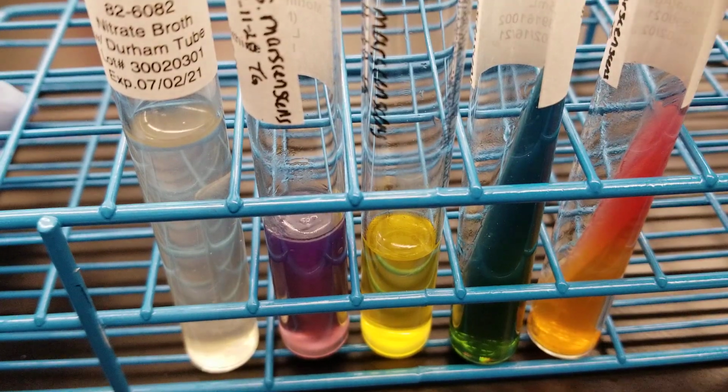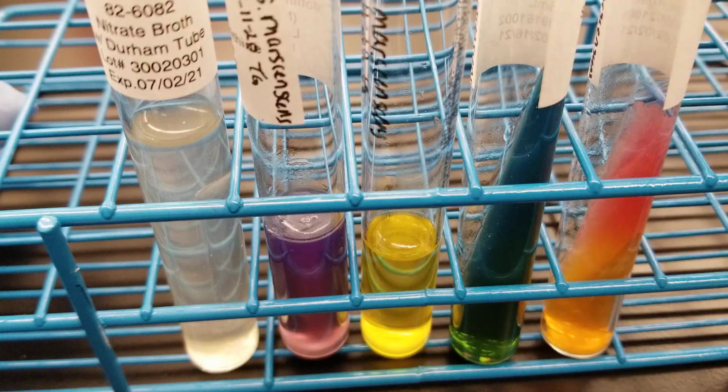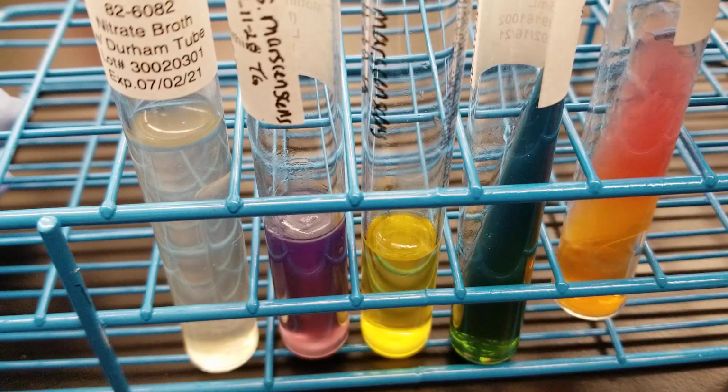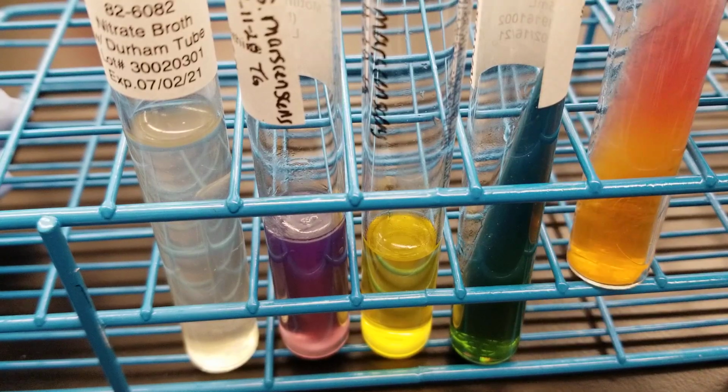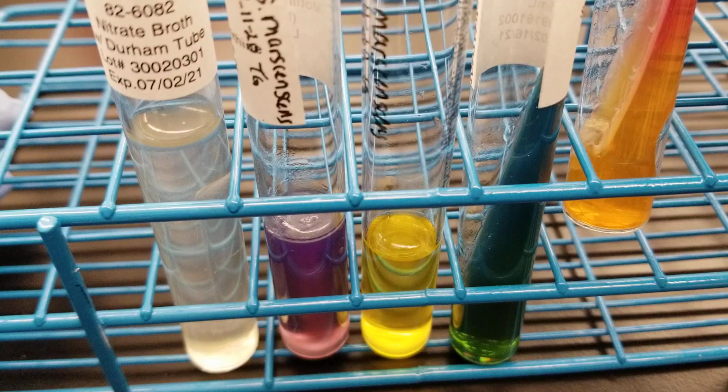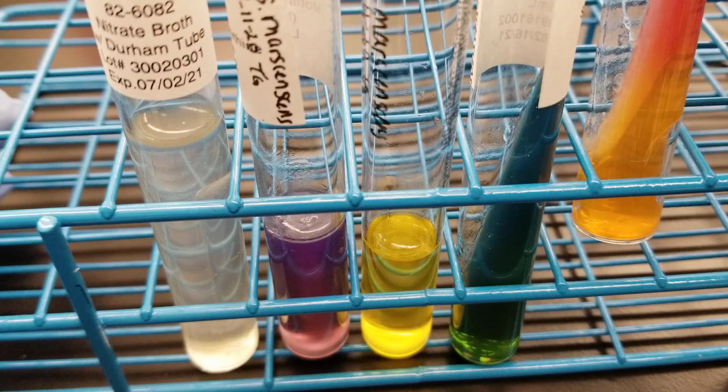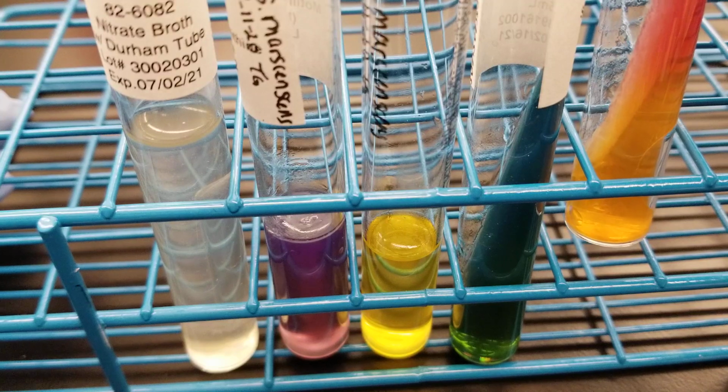So if you see on our TSI here, we can either see K/A, which is what we have here, which means that it's not fermenting the sugars that are up here, and the bottom is acidic, which shows very true to the glucose fermentation, which is characteristic of Enterobacteriaceae.